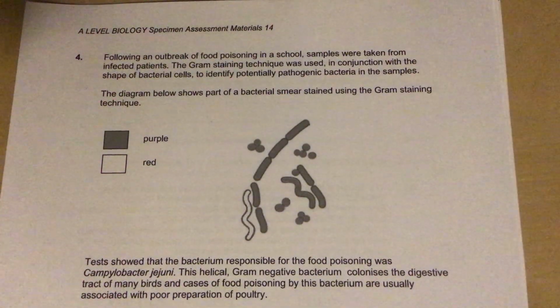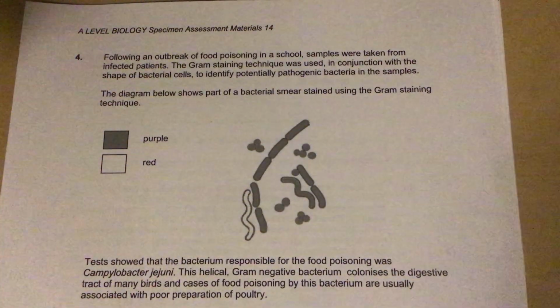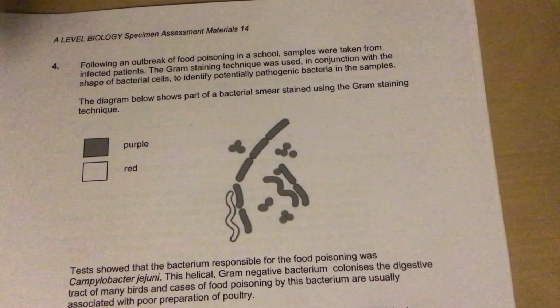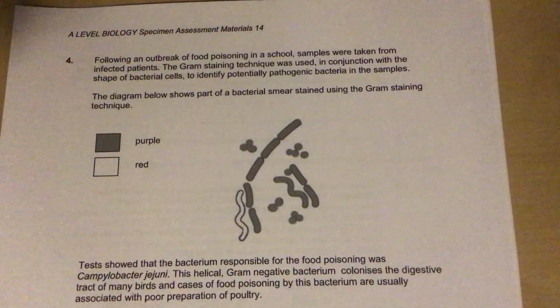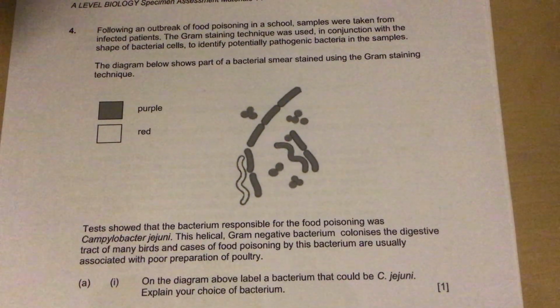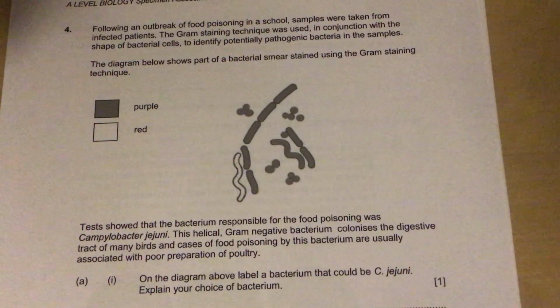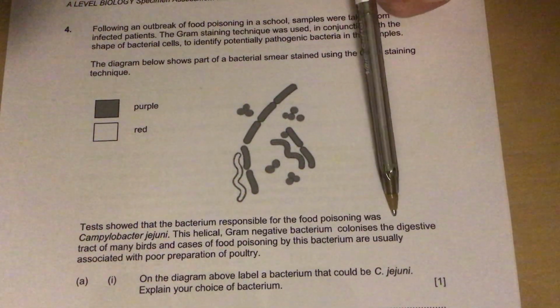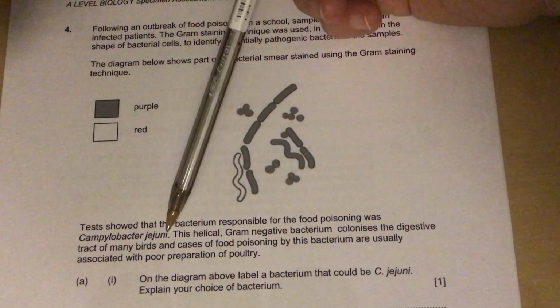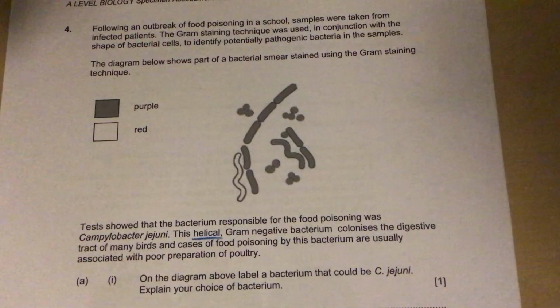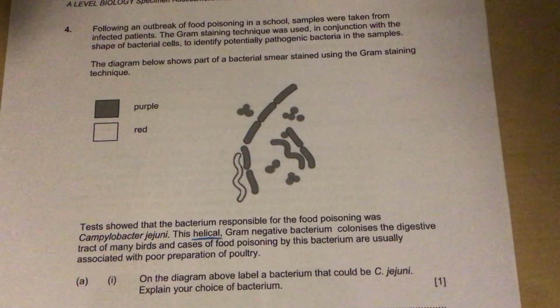Question 4, here we go. This is a beautiful outline of a school cafeteria where you've got some sort of food poisoning. It gives you a nice scenario to go with this, and it tells you a lot about this bacteria. Tests show the bacteria responsible for the food poisoning was Campylobacter, and it's helical. It's not a rod, it's not a cone shape, it's helical.